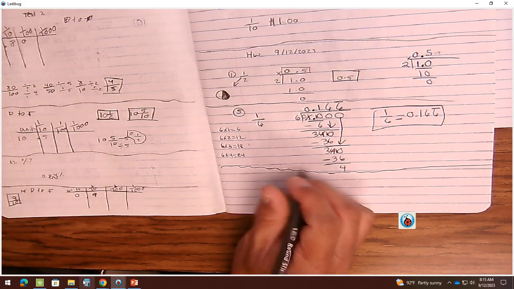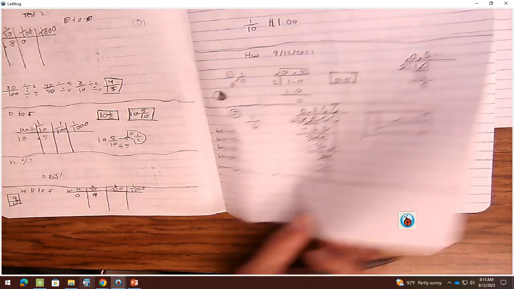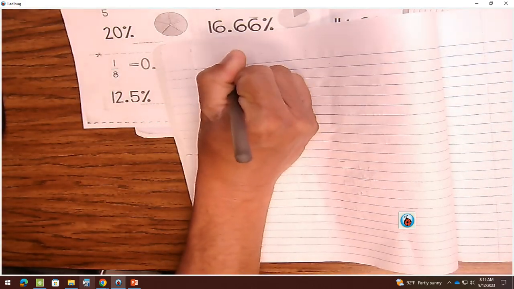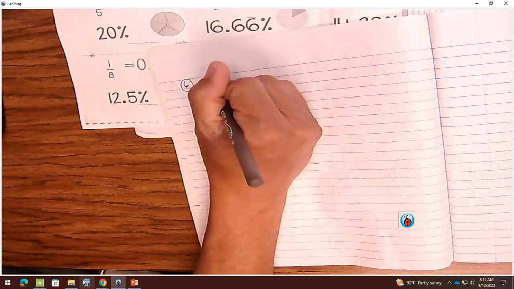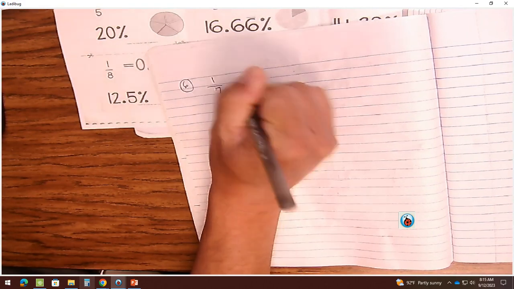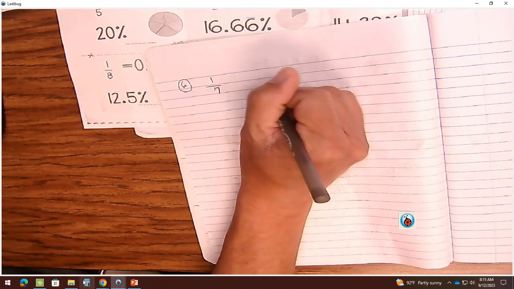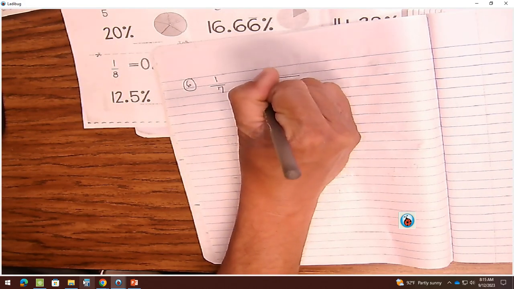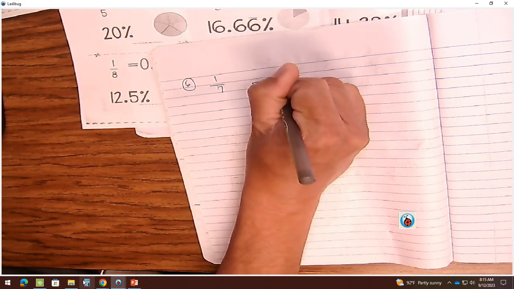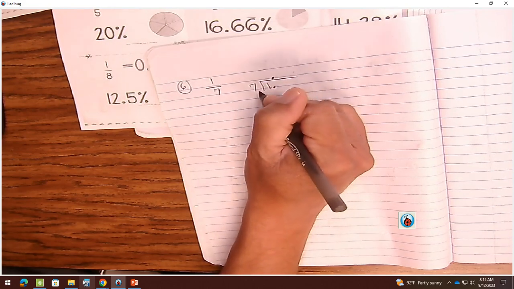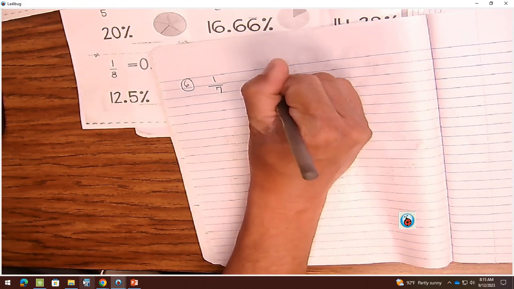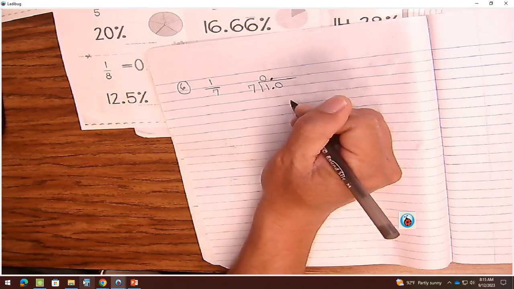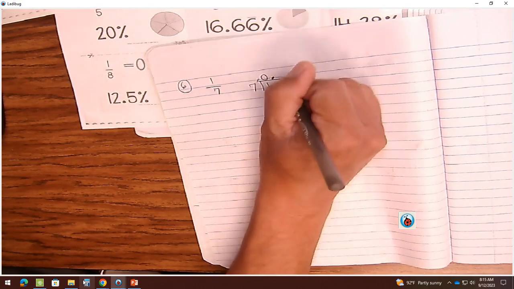I don't know if I'm able to fit it, so I'm going to go to the back because that one might take longer. So I'm going to go to the back. I'm doing number 6. Number 6 reads 1/7. Who goes inside? 1, 7, out. Is 1 enough for 7? No. Is 10 enough for 7? Yes, times what? 1.